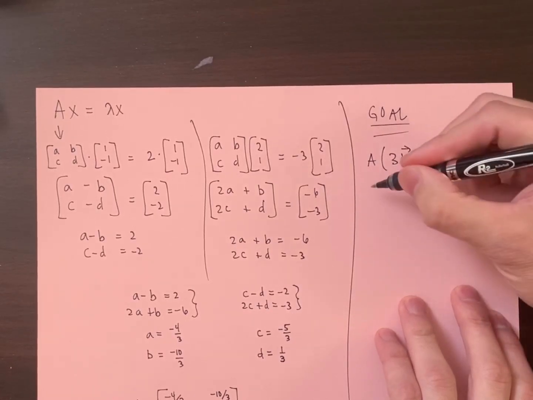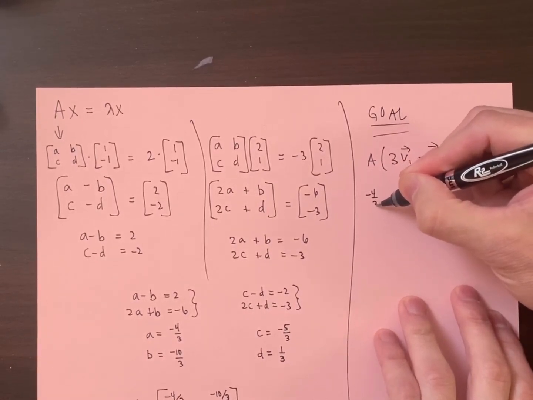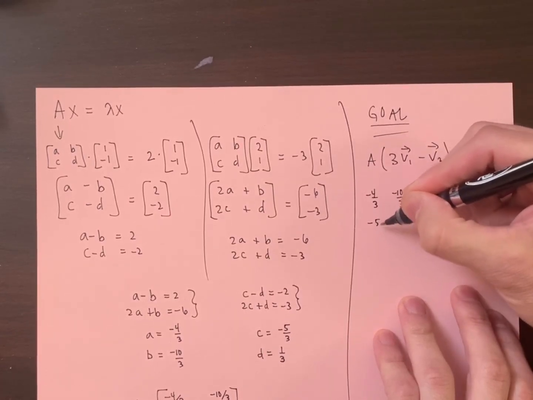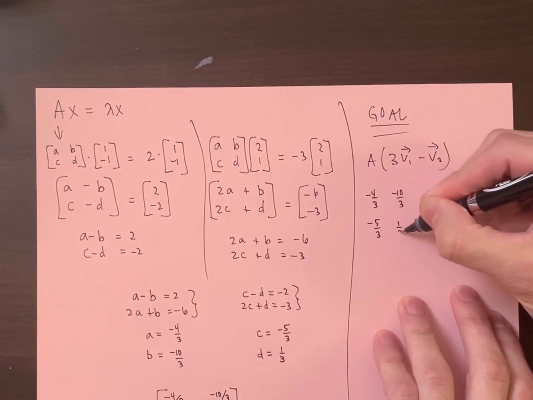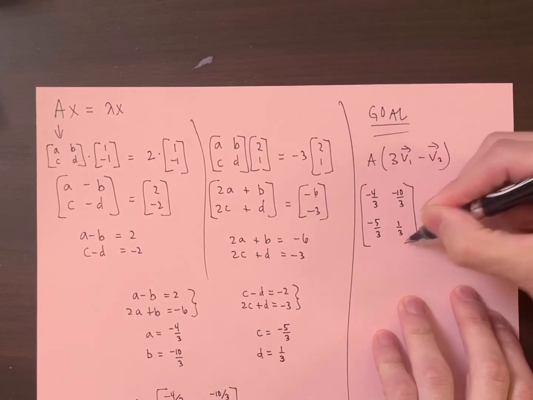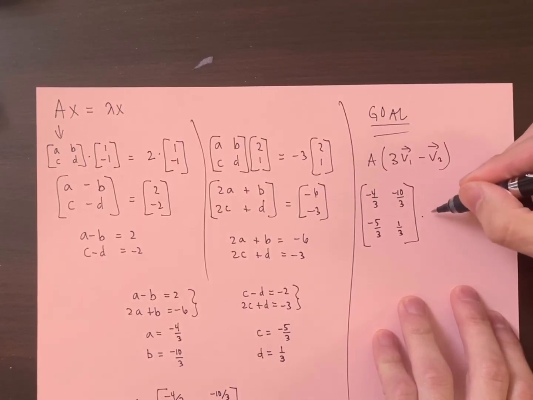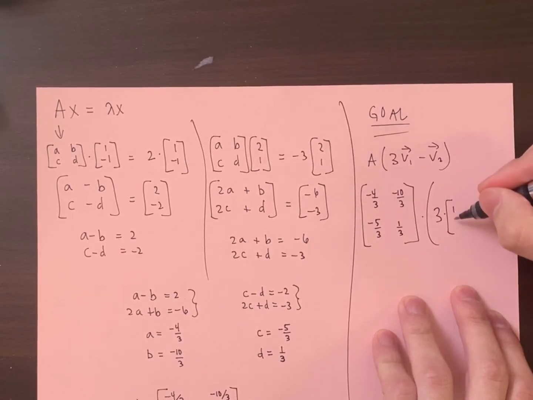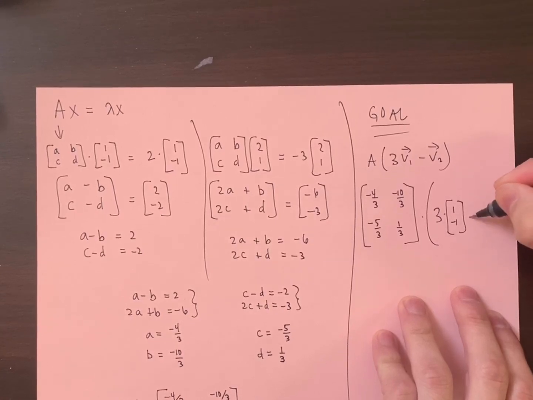So we have matrix A, which is -4/3, -10/3, -5/3, and 1/3. Box that in. Times, then we have 3, parentheses, we have 3 times vector 1 was 1, -1.